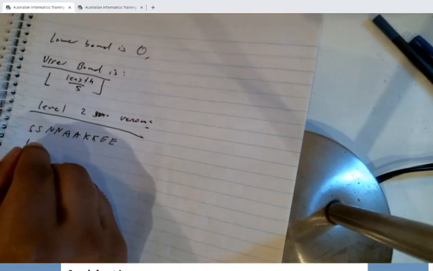So what is the string? Let's say I have a level 2 snake, or level 2 venom. Okay, I'm getting my terminology mixed up. The smallest string that has that particular level 2 venom is just S, S, N, N, A, A, K, K, E, E. Okay? And its length is 10.